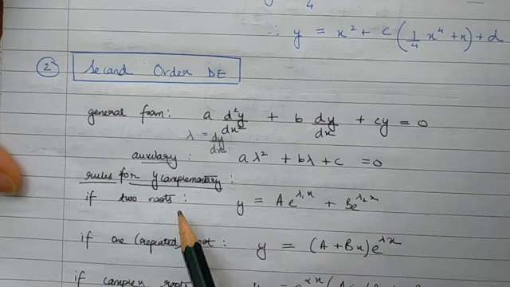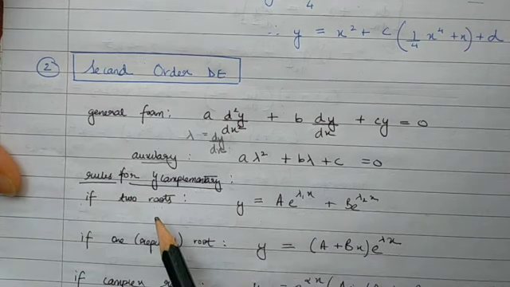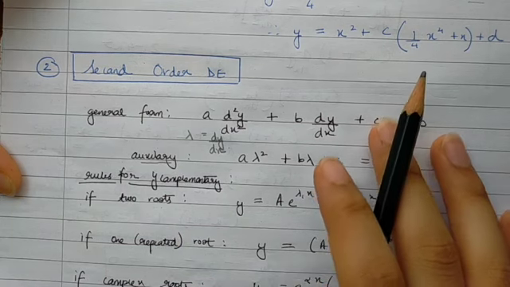Now this gives us the y complementary, and the solutions we get from this quadratic is what tells us what our y complementary will be.